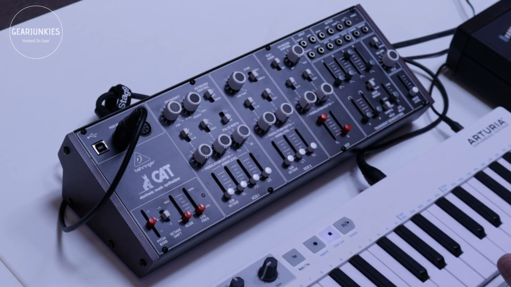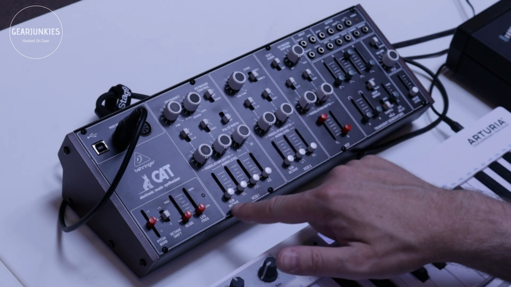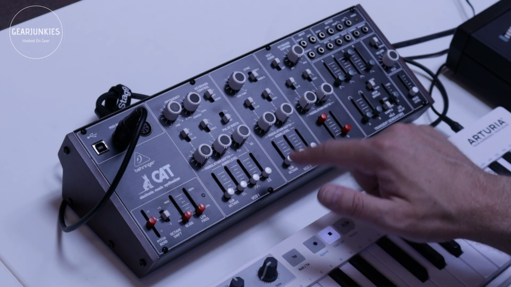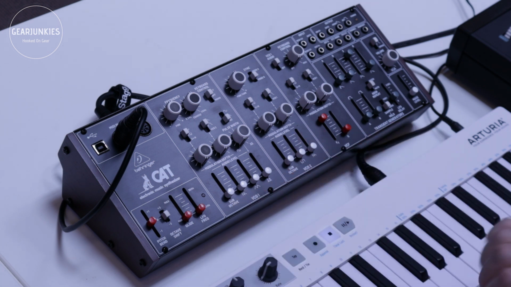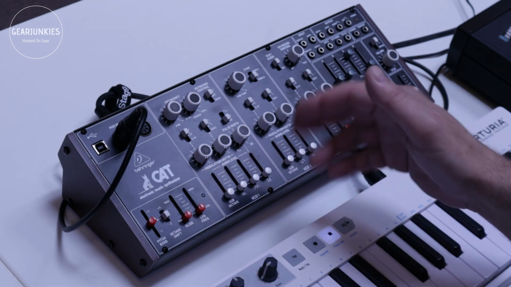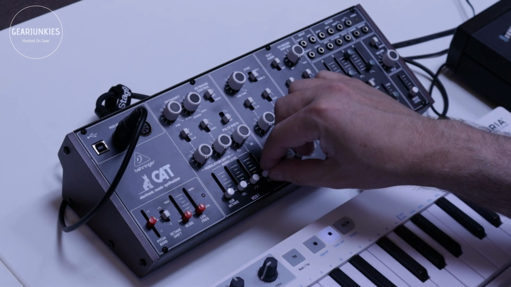There are two of them, and the first one has 4 different waveforms, being sawtooth, triangle, square and a sub-octave. And the nice thing about the CAT is that you can hear them all at the same time. I'll show you how they sound.